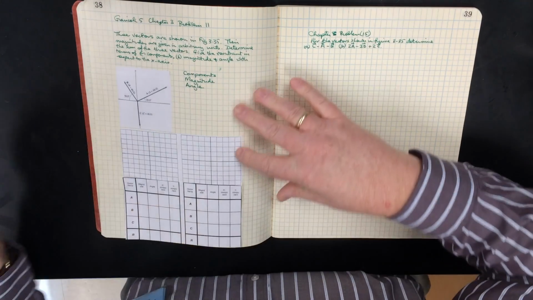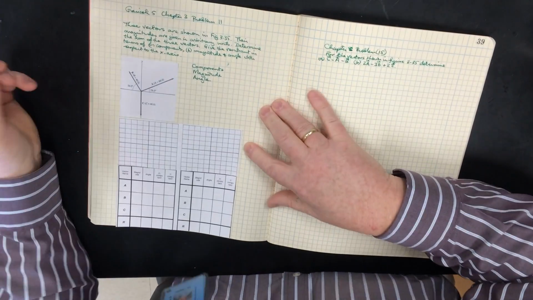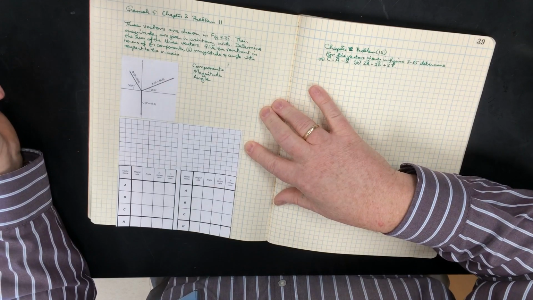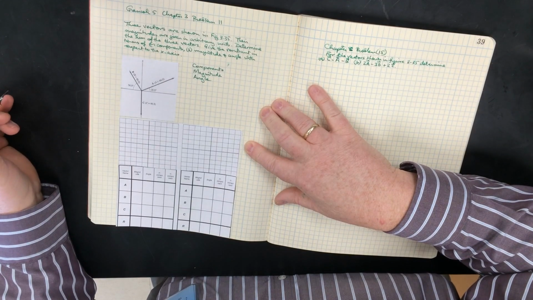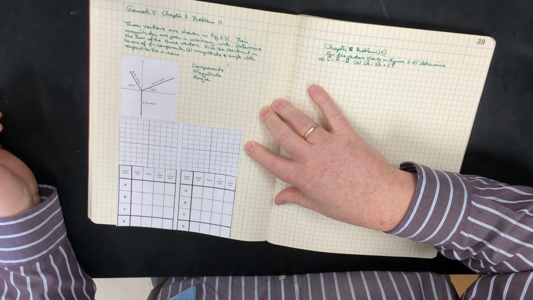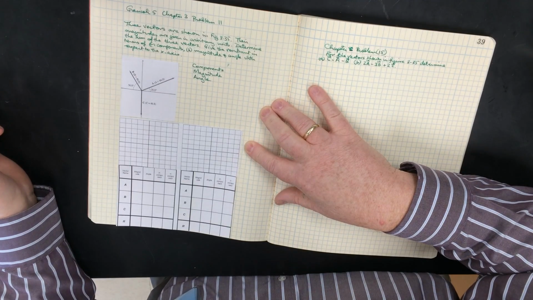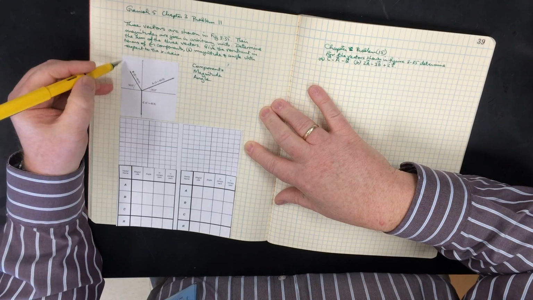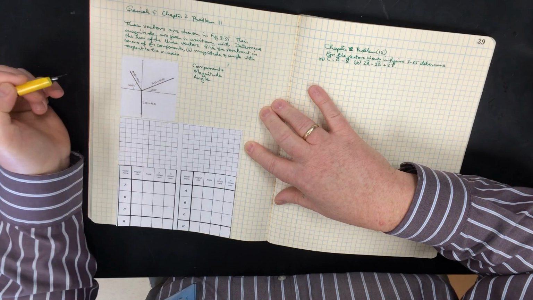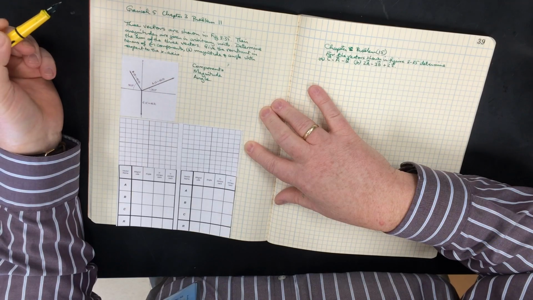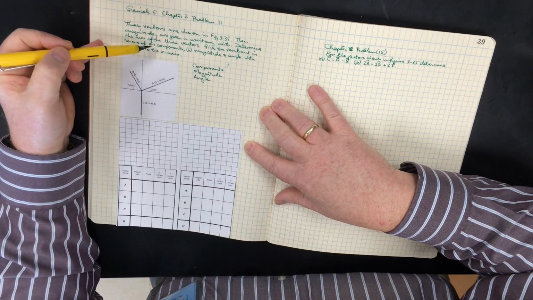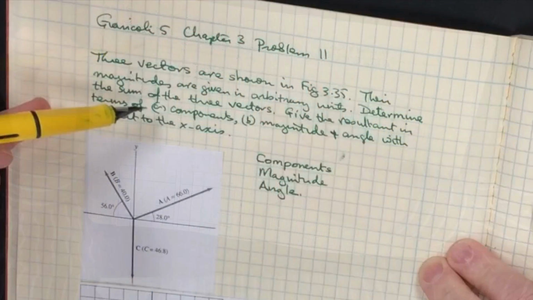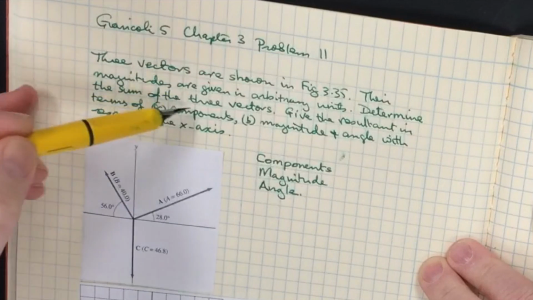Okay, this is a video to help you understand how to use my vector template. The example I'm going to use is problem 11 from chapter 3 of Giancoli, which I've written out by hand here, and I've put in a photocopy of the figure that's referred to in the question. What I'm asked to do is to determine the sum of these three vectors.